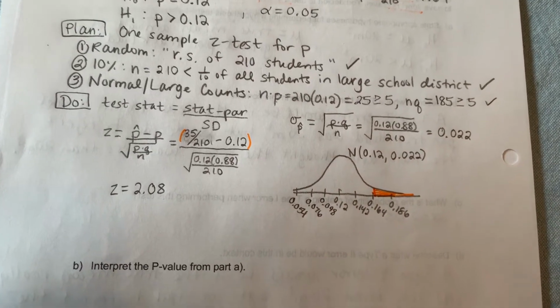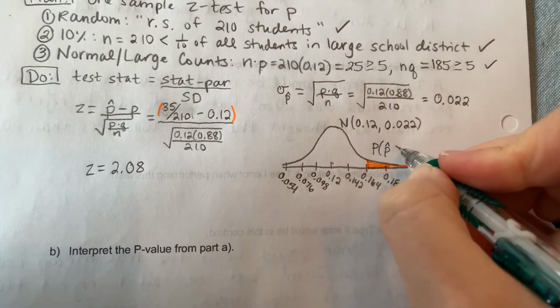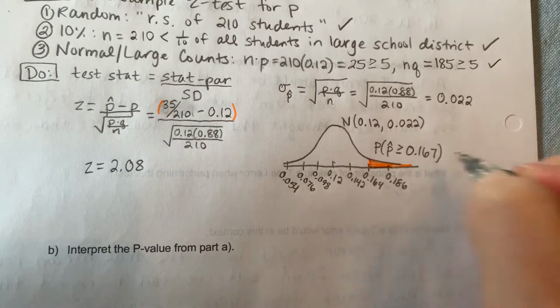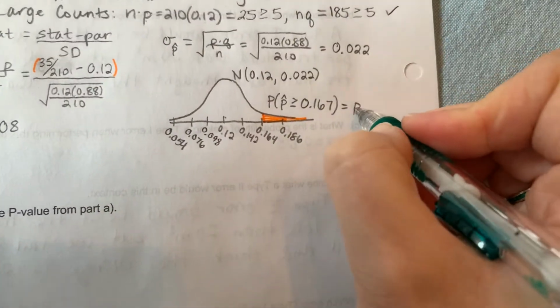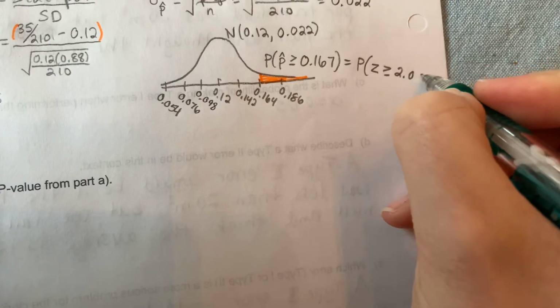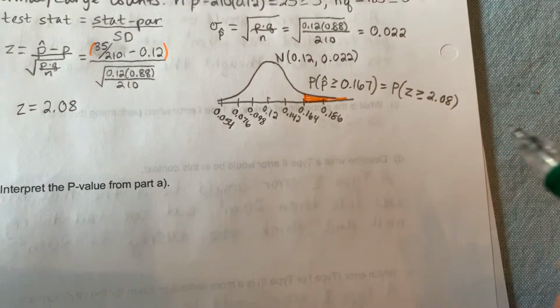So the area we're looking for is the probability that our sample proportion, p hat, is greater than or equal to 0.167. We find that by looking for the probability that our z-score is greater than or equal to 2.08.